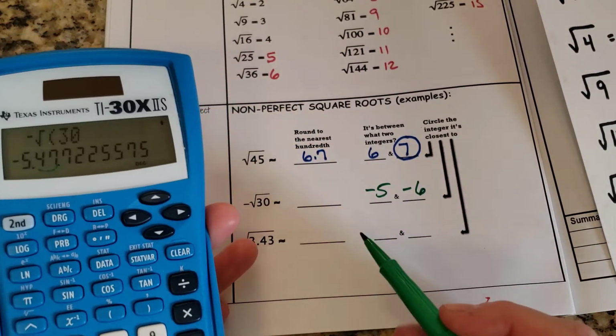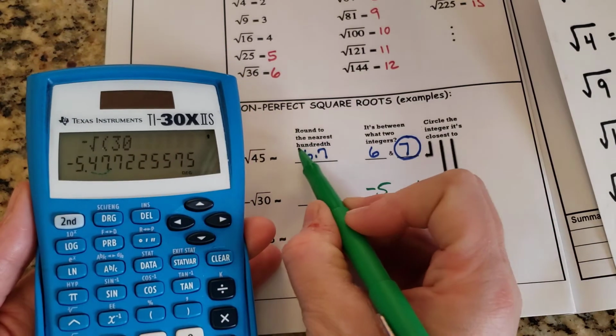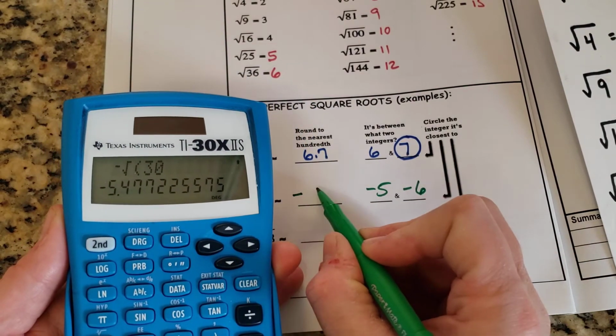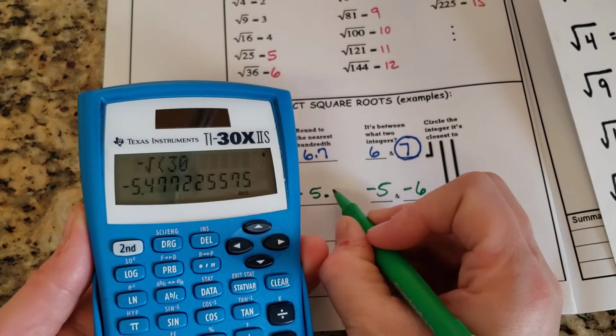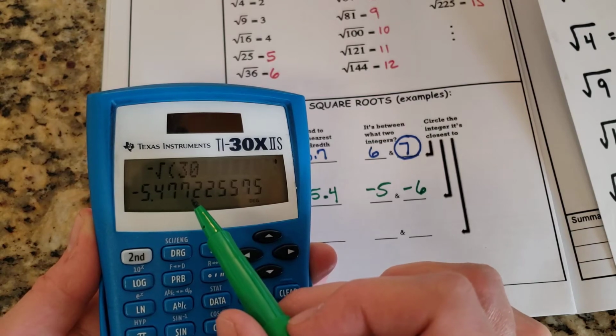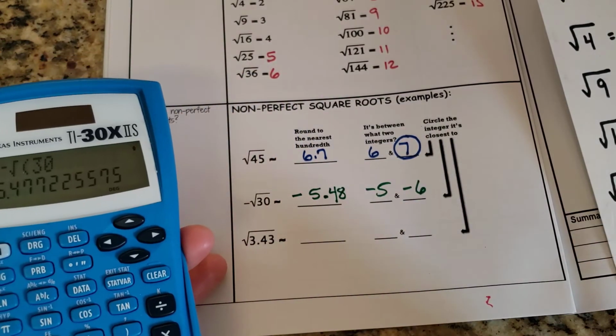Oh, I'm sorry. You know what? The directions actually say round to the nearest hundredth. Oops. We better follow the directions. Hundredths. Okay, so we start over. Negative 5 point. We got 4, 7. The 4 stays. It's in the tenths place. Now the 7 in the hundredths place. Look one decimal place after it. It's a 7. That's going to bump that up to an 8. There we go. Much better.